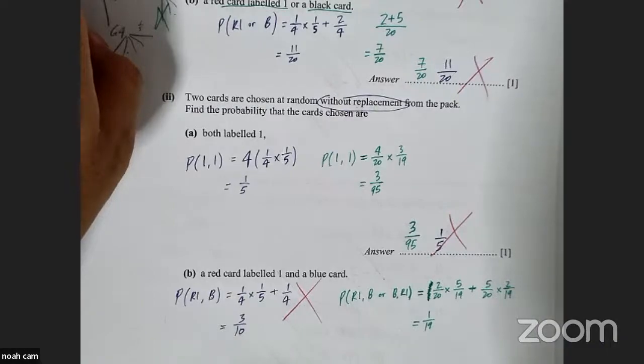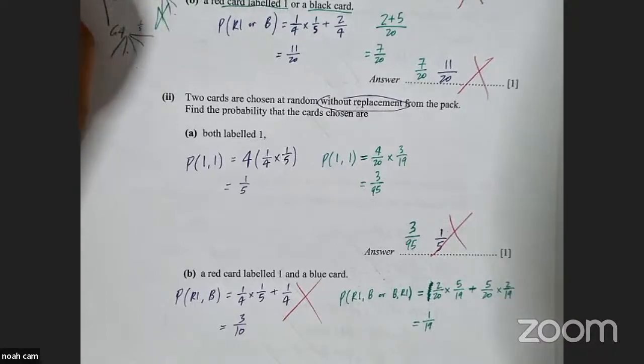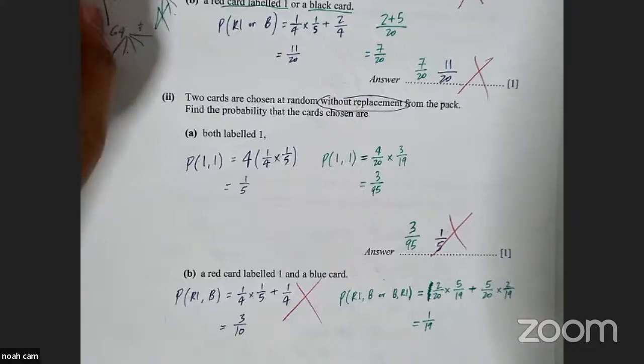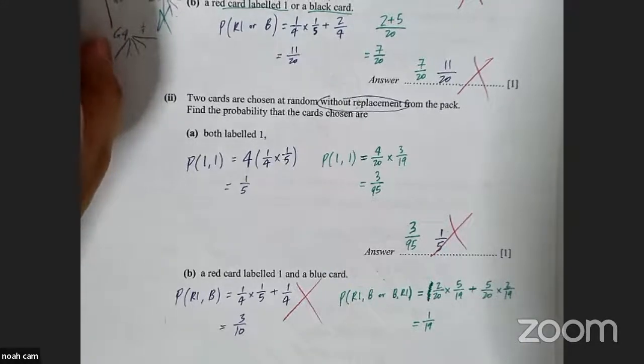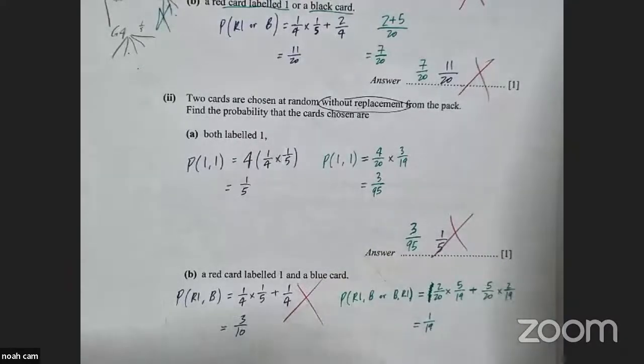So currently it is 4/20 times 5/19. So far, so good. Or is it... okay, 2/20? I'm so sorry. 2/20 times 5/19. So far, so good. There is times 2 at the end. Everything times 2.